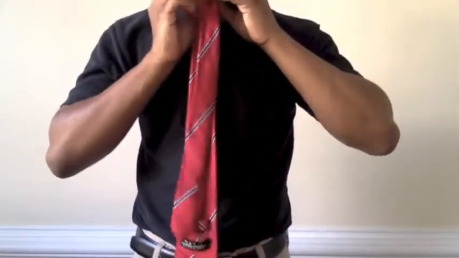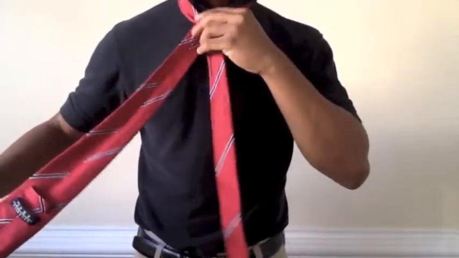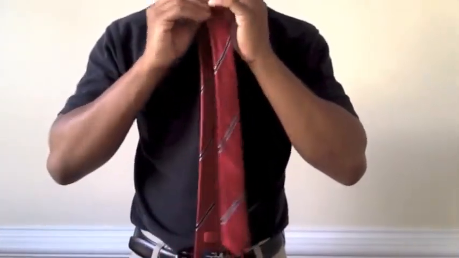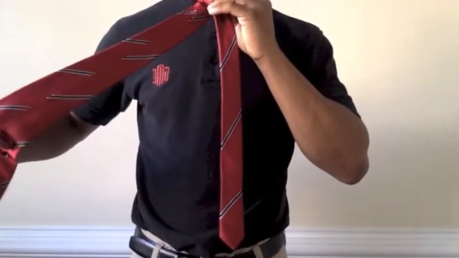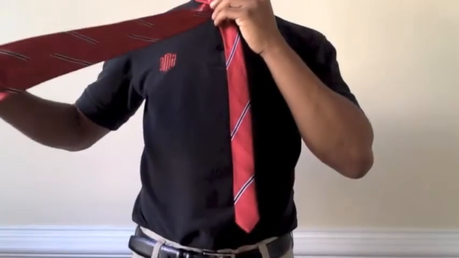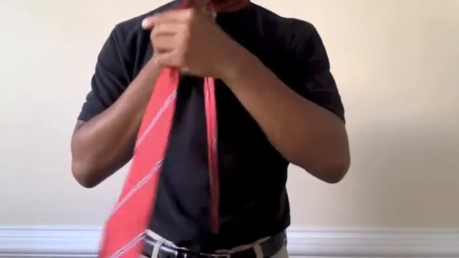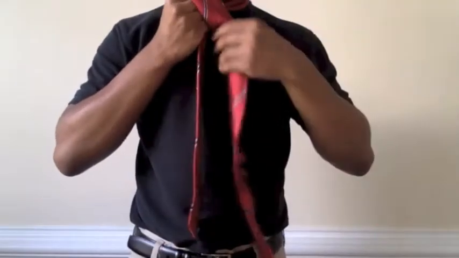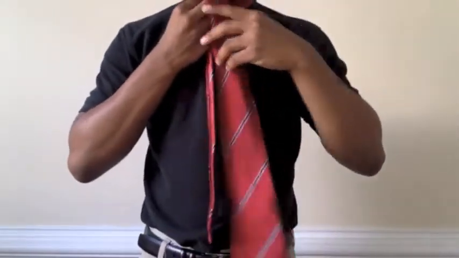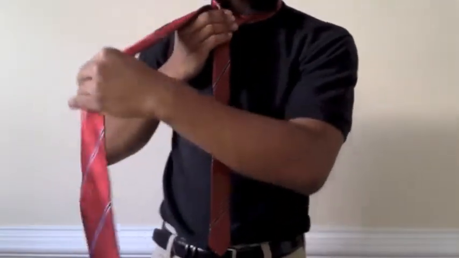Then pull it to the left. Next, bring the wide end over the knot from left to right, making a bridge with your hands between the wide end and the knot you have right here.